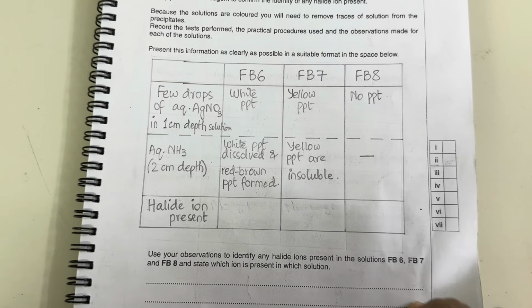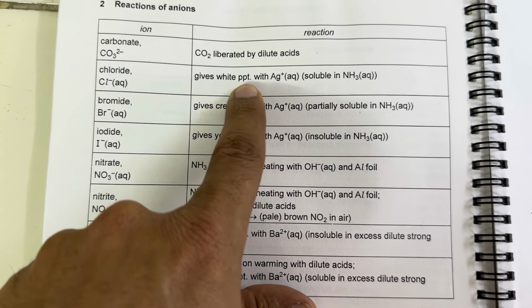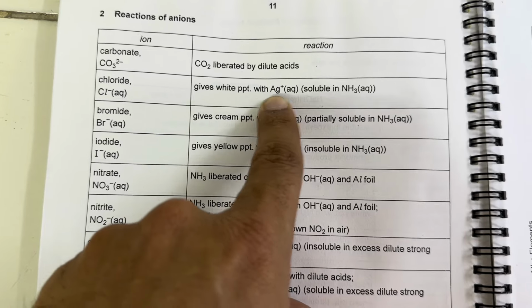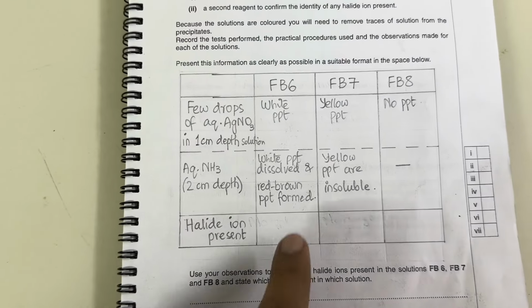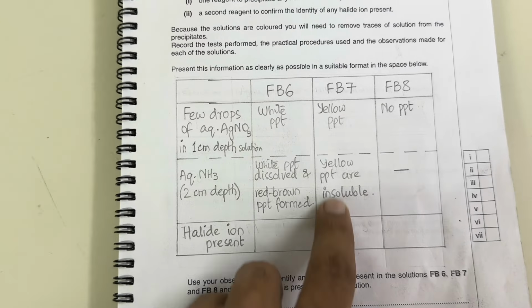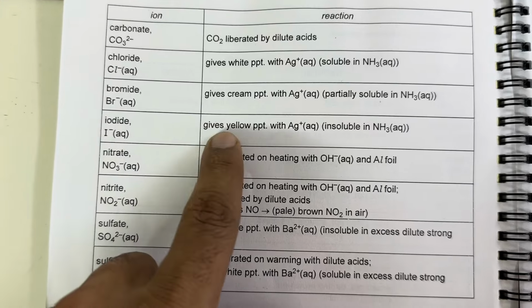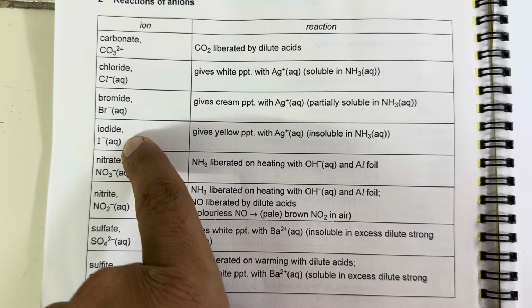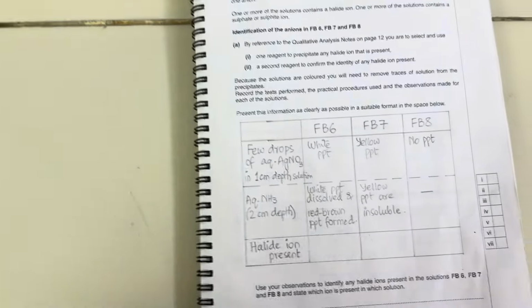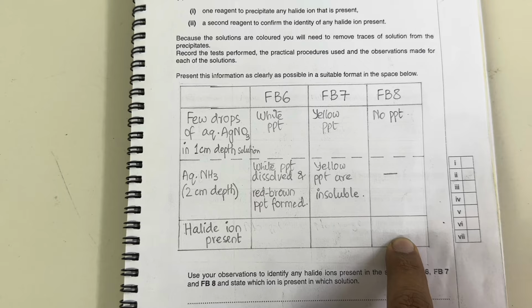So from the table we can see white precipitates which were soluble in aqueous ammonia are of chloride ion. Therefore, white precipitates of silver chloride which are soluble in aqueous ammonia. So chloride ions are present in FB6. Now for FB7, yellow precipitates were formed which were insoluble, and here we can see yellow precipitates with silver nitrate which were insoluble in aqueous ammonia are of iodide ions. Therefore, we will write here chloride ions are present, iodide ions are present, and there is no halide ions present.